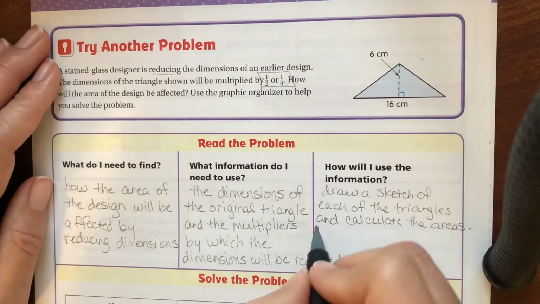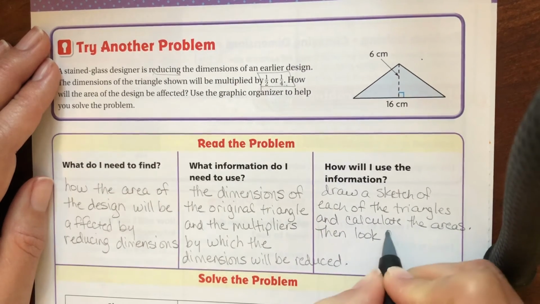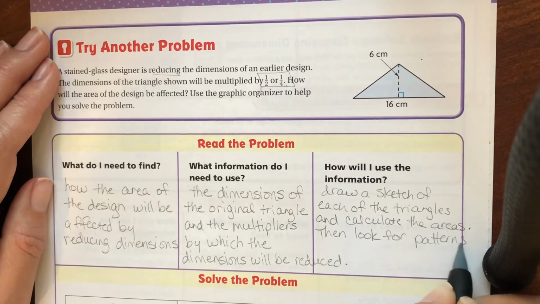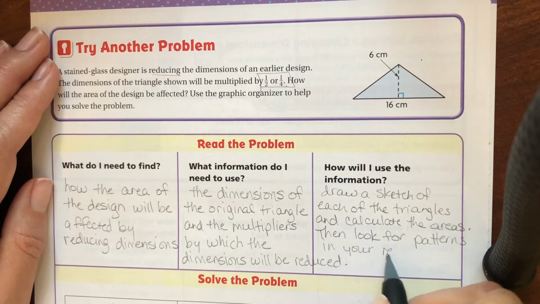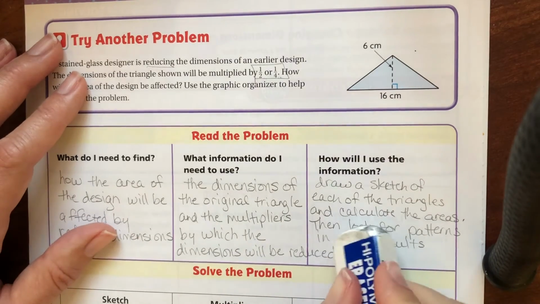Then you can look for patterns in the results.